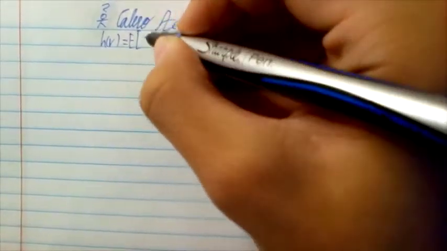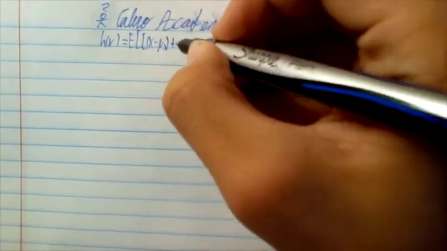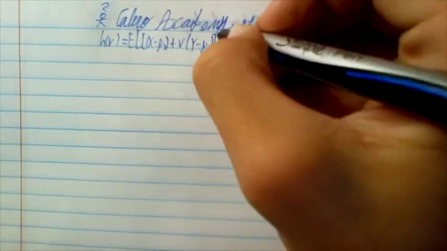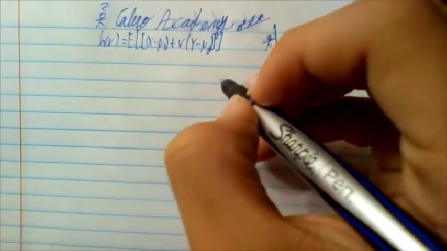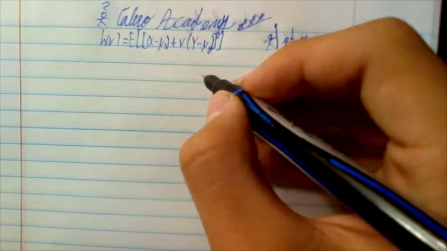This question is very interesting, not only because it helps us practice our theorem proving skills, but also because of the hint. The hint says, consider the discriminant of the non-negative quadratic function h(v) equal to the expectation of (X minus μ_x plus v times (Y minus μ_y)) all squared, where v is not a function of X nor of Y. Note that μ_y and μ_x are just the means of Y and X.